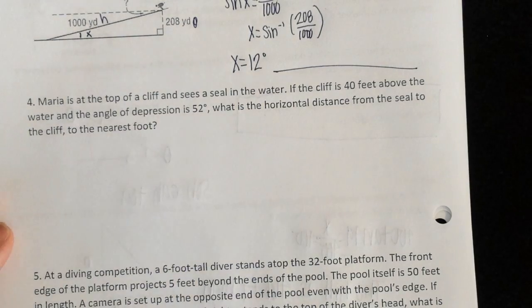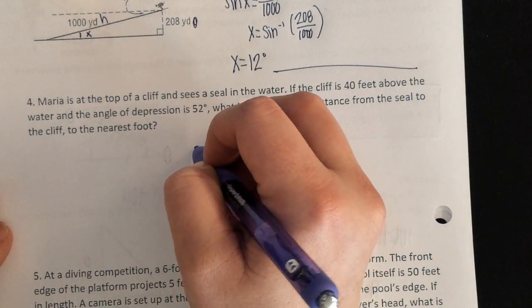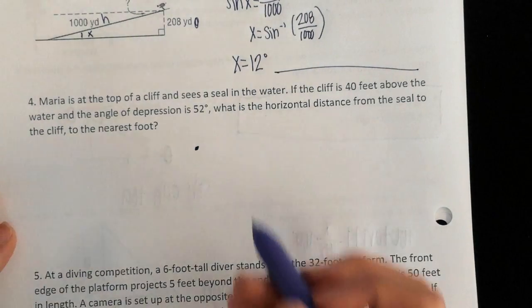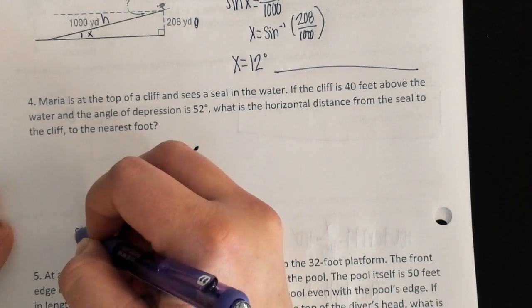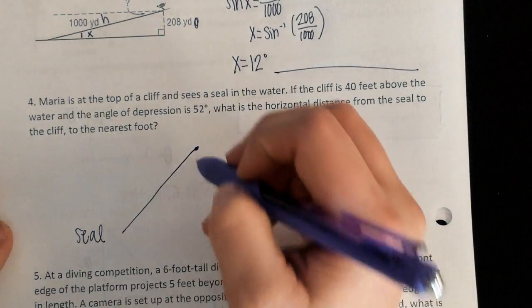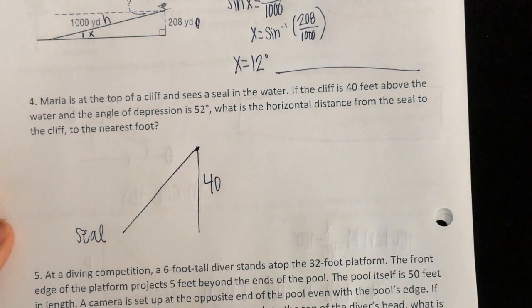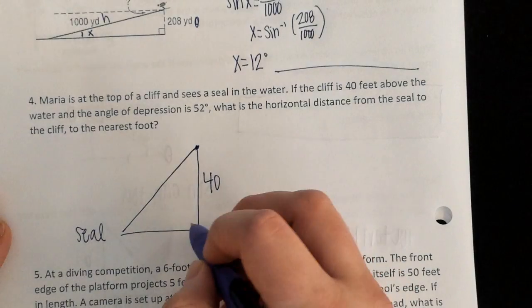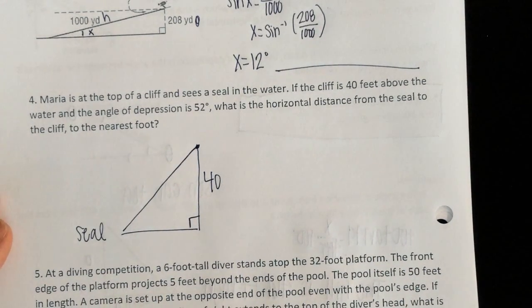So Maria is at the top of a cliff. So here's Maria. She is at the top of a cliff, and she sees a seal in the water. So all the way down here, here's the seal that she sees in the water. If the cliff is 40 feet above the water, so here's 40 feet, and this is our 90 degrees, and the angle of depression is 52.